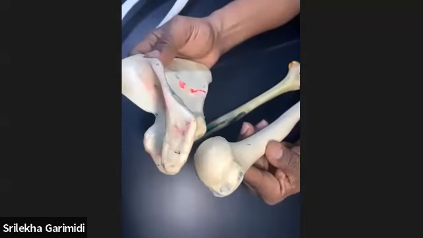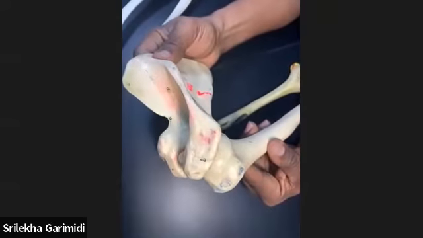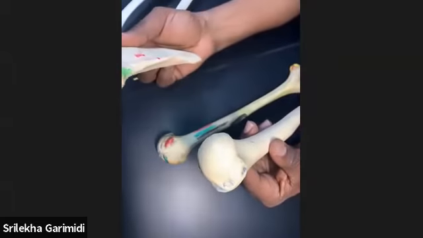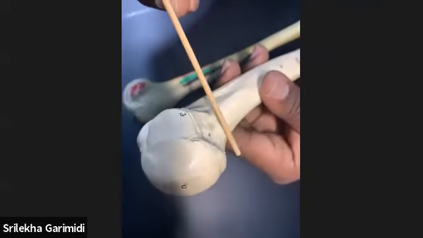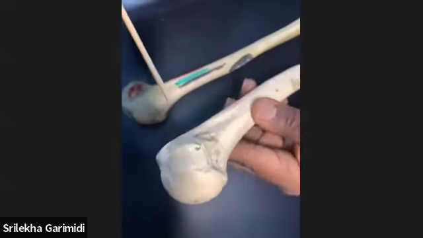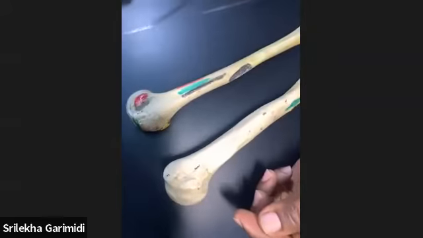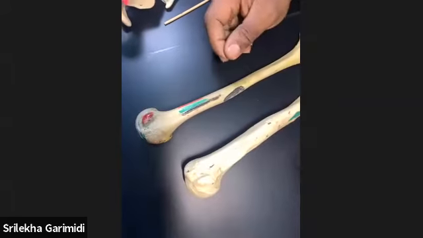It's not as big as the head of the femur. And we're going to see what's the disadvantage of this for the upper limb soon, right? So, head, anatomical neck, surgical neck. Now, the important thing for the humerus, it has two surfaces.